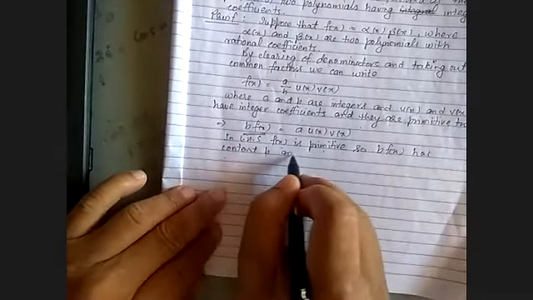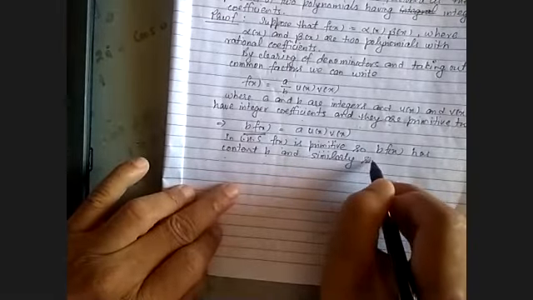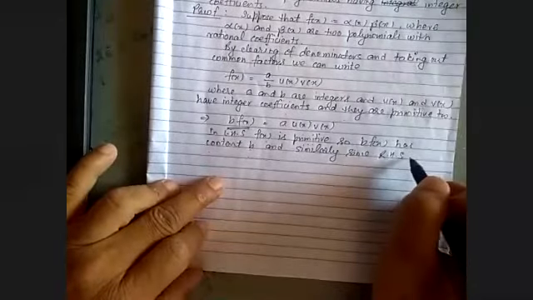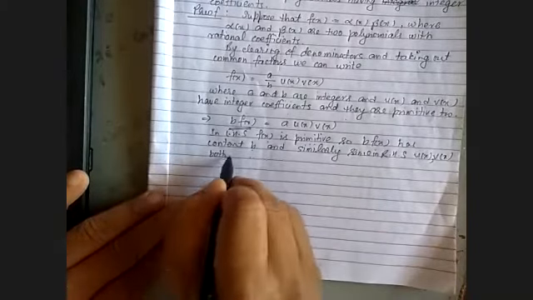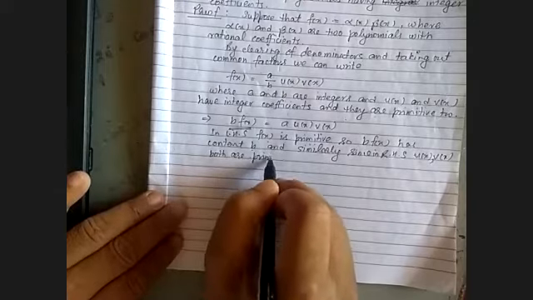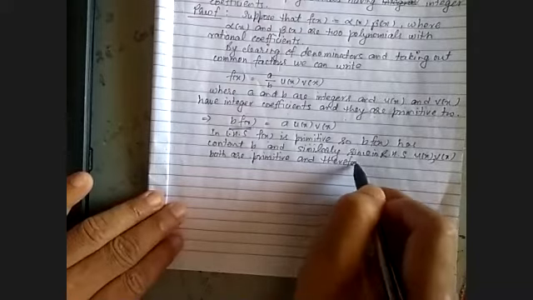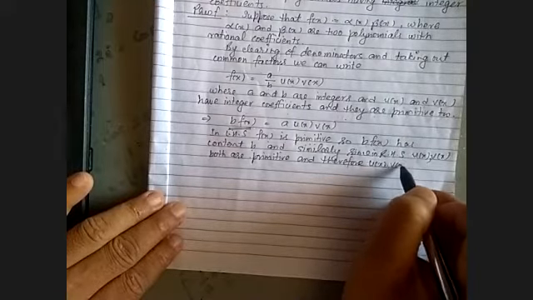Similarly, in the right hand side, since u(x) and v(x) both are primitive, the product u(x) into v(x) is also primitive.